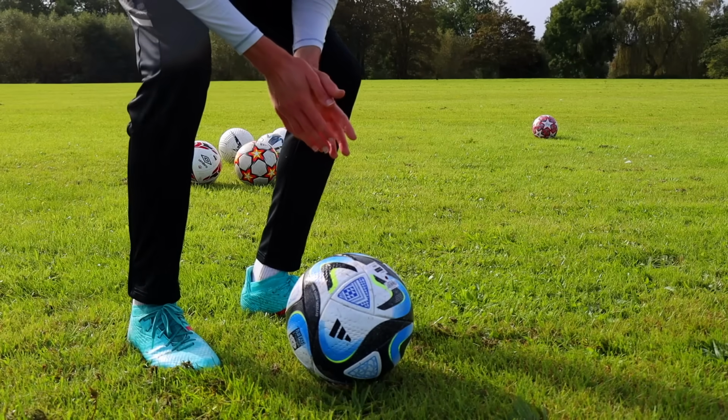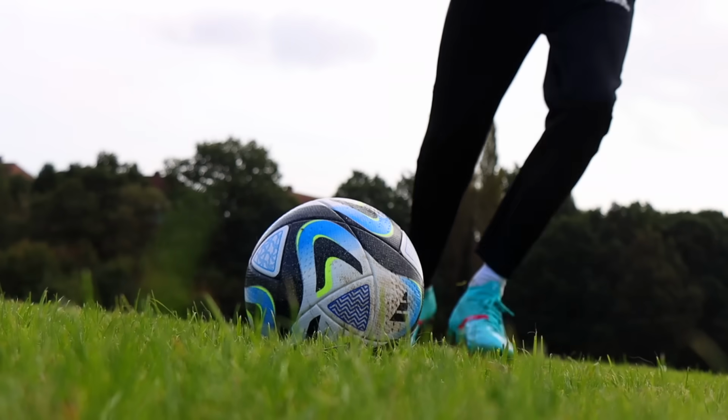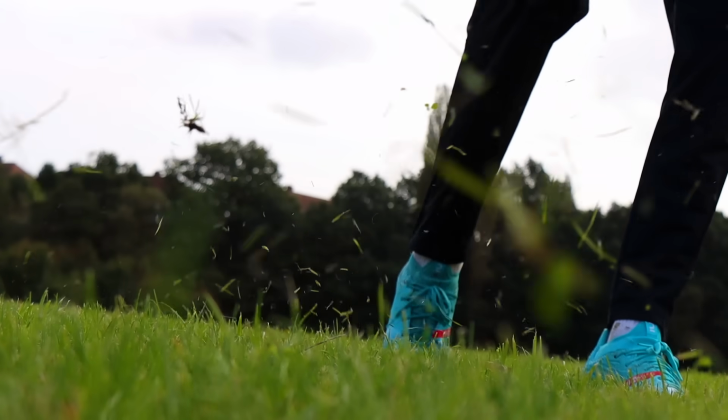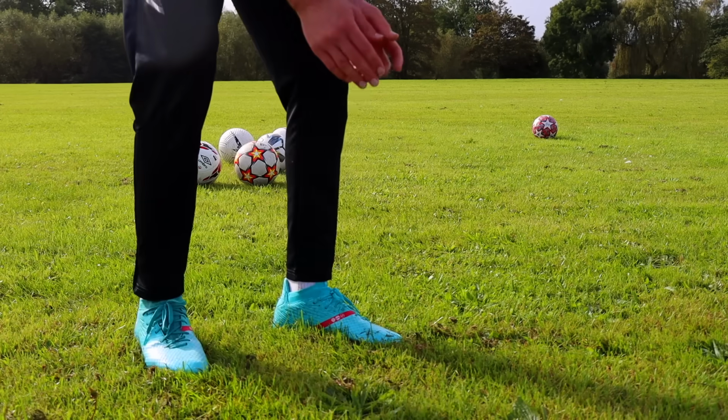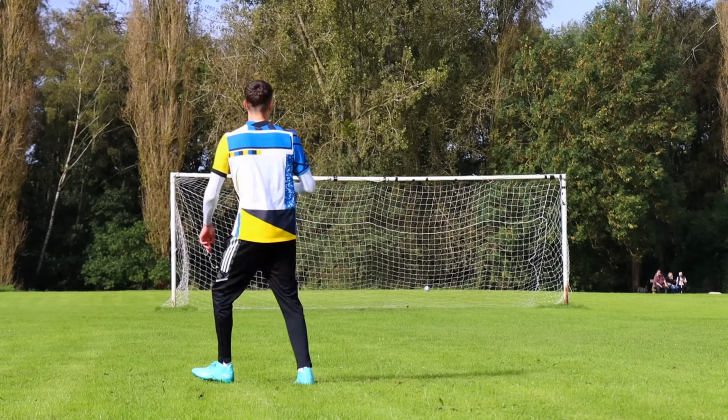Now, I'm not a knuckleball expert by a long stretch, but it's all about hitting the ball on this bit of your foot, and as soon as you hit it, no follow through, stop and lock your ankle, and that should make the ball move with no spin. Now, as you're about to find out, that's easier said than done.